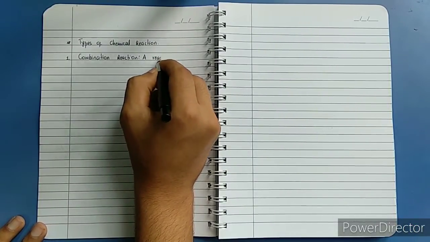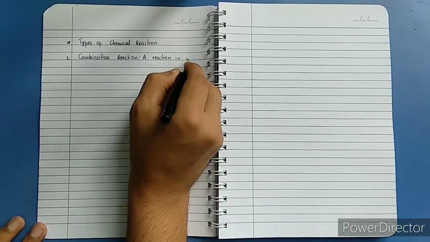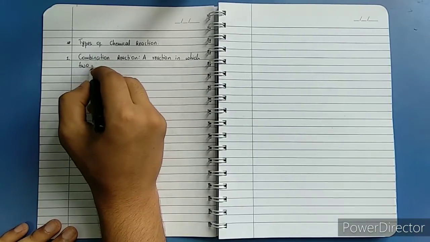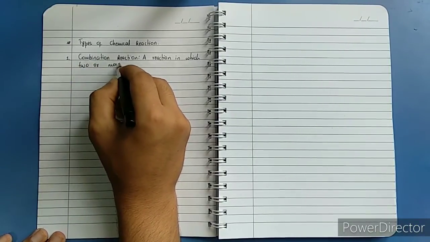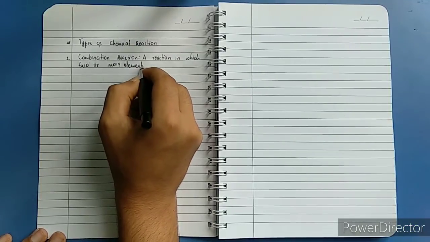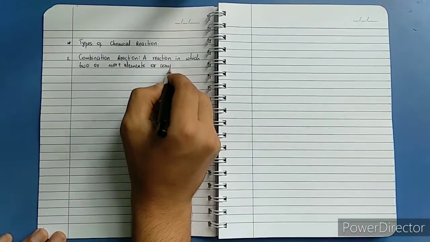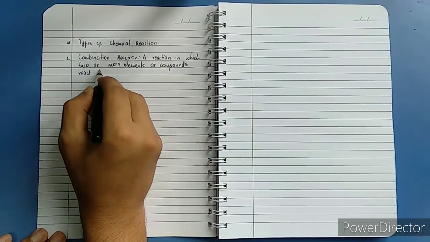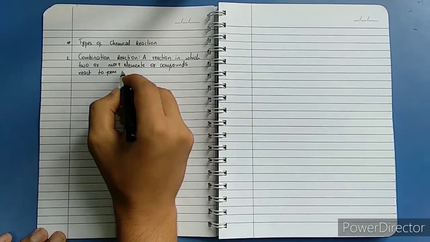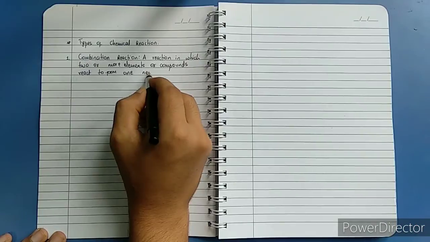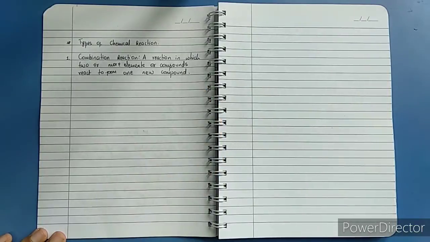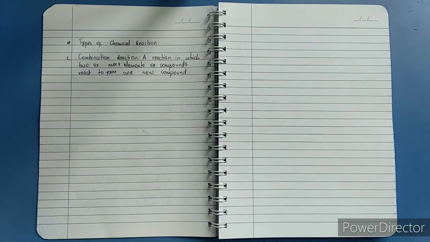A reaction in which two or more elements or compounds react to form one new compound. So this is called a combination reaction, in which small molecules come together to form one large molecule.